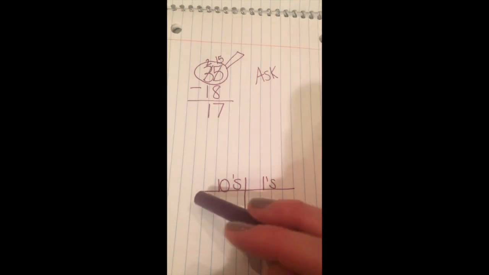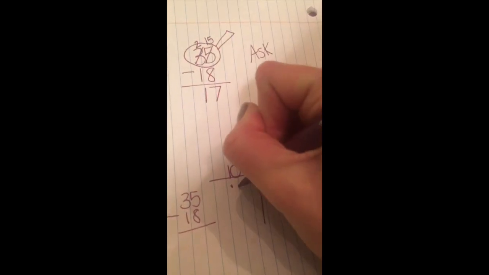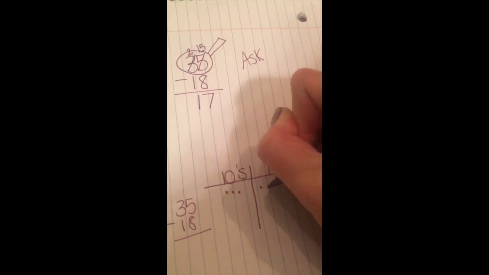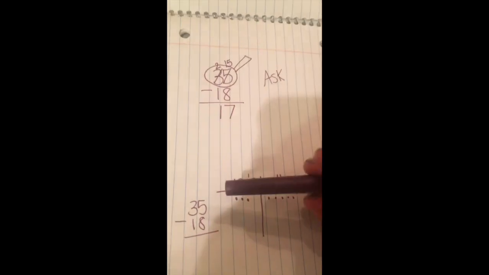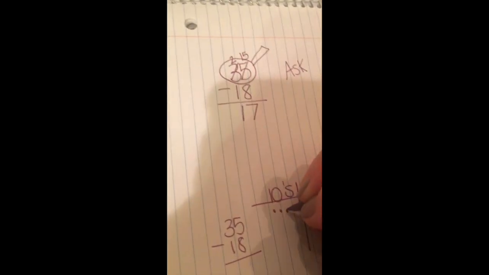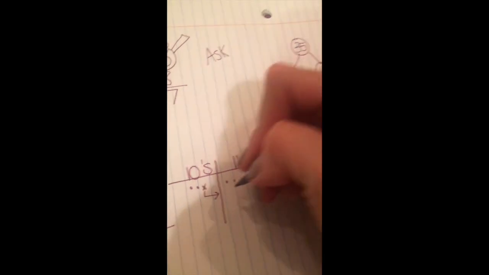So we have to show in our place value chart our whole, which is what we started with, which is 35. So we would show 3 10s and 5 1s. Now, we have to take away 18. So we always want to start in the ones place. So therefore, we have 5 minus 8. I do not have 8 ones to take away. So therefore, I must regroup or decompose a 10 for 10 ones.